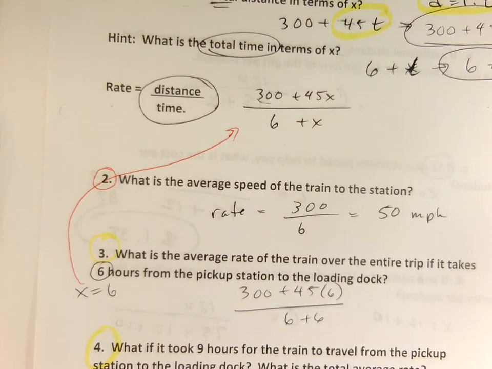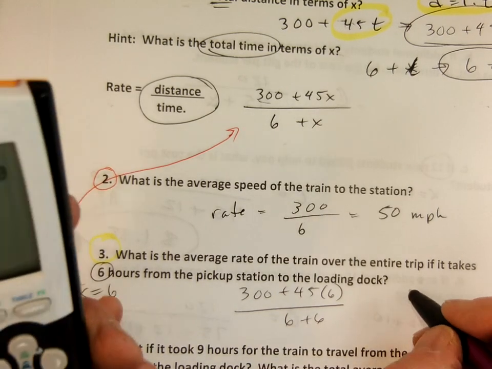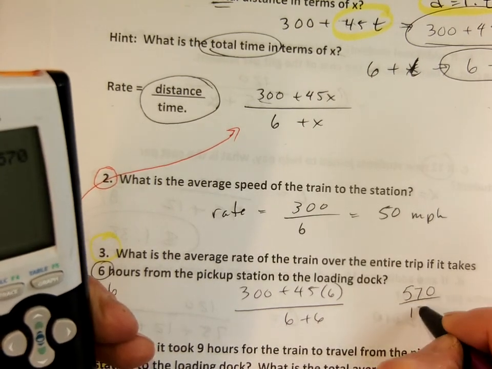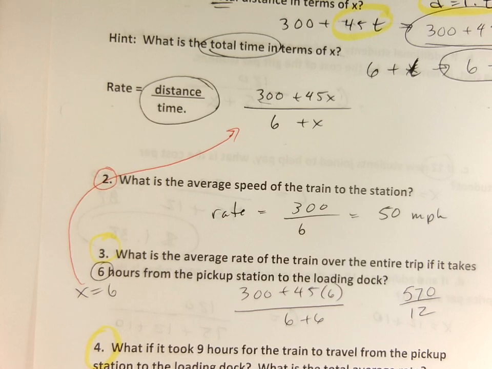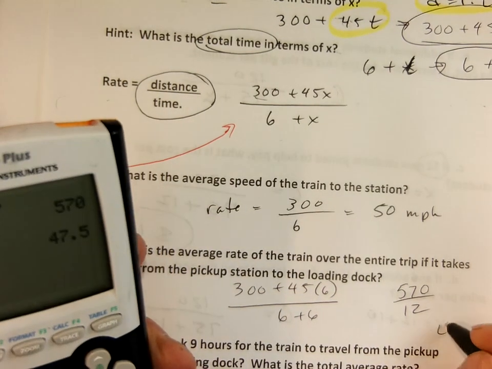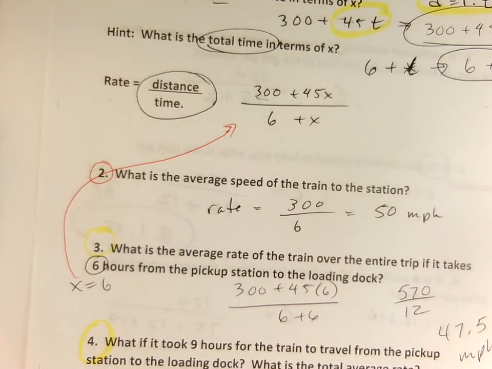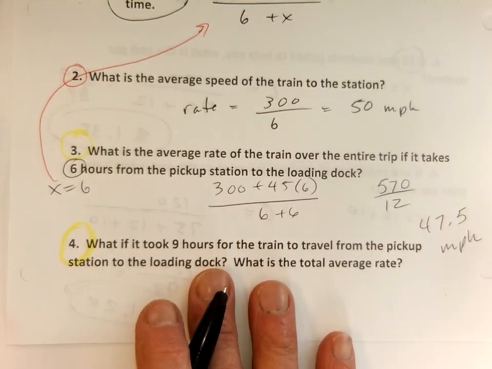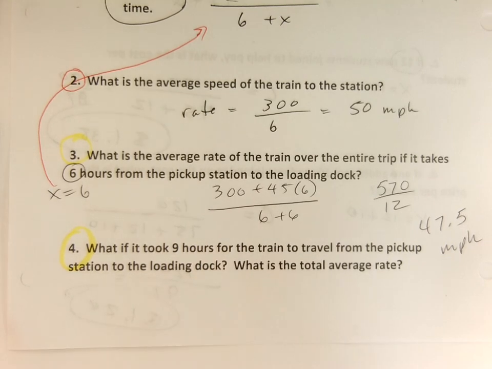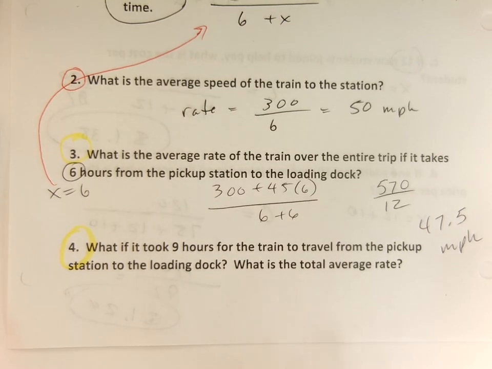Hold on, let me get my calculator out. 300 plus 45 times 6. I get 570 divided by 12. And I get about 47.5 miles per hour, because that's my rate. That's how fast the train is going if it took 6 hours to get there.